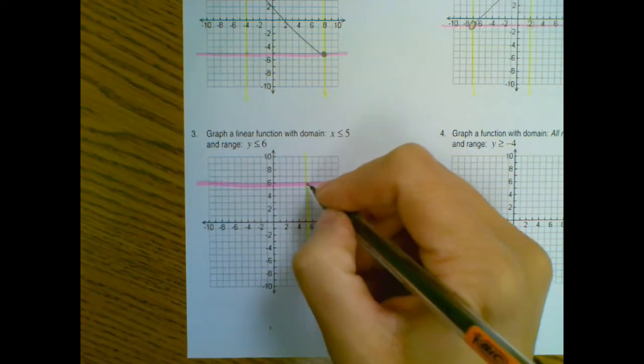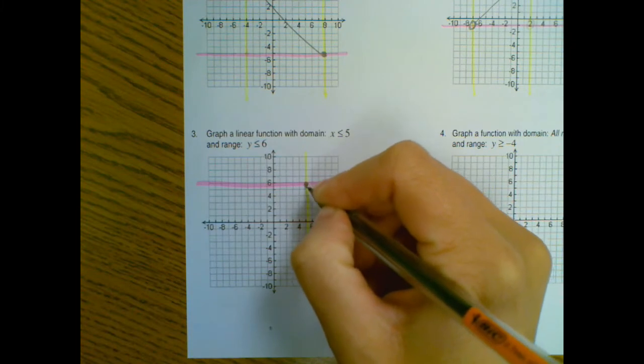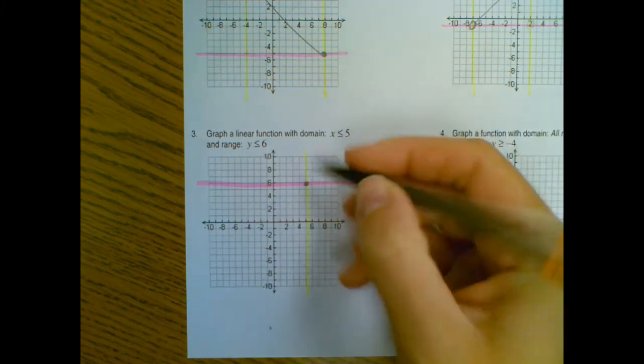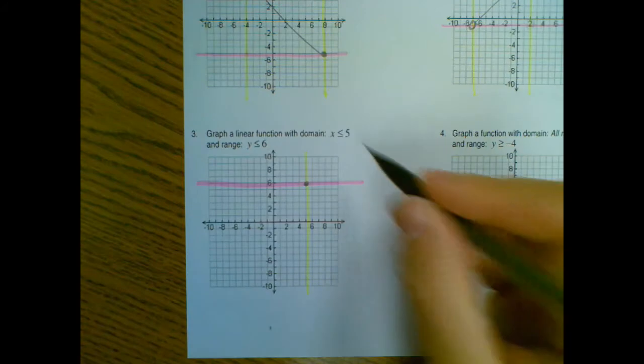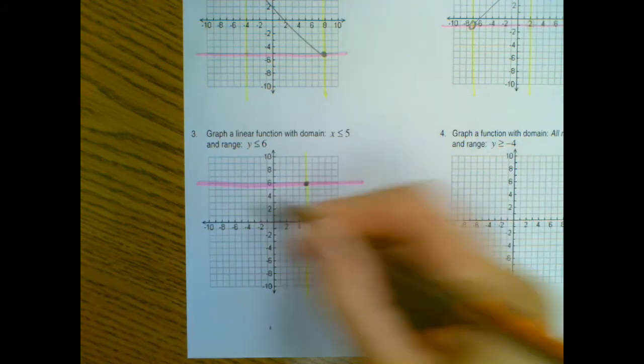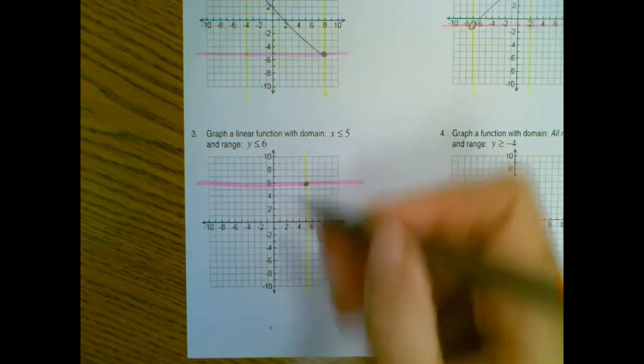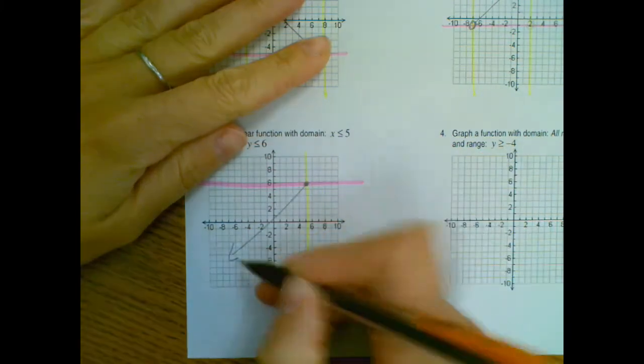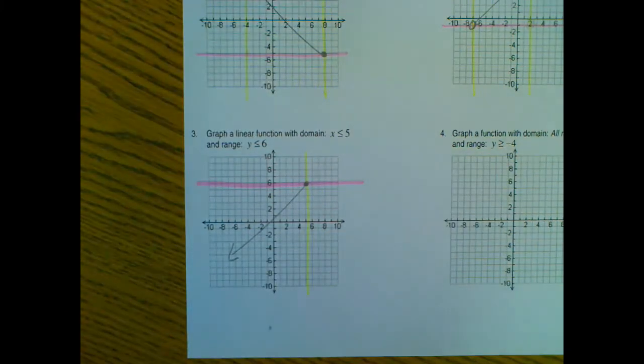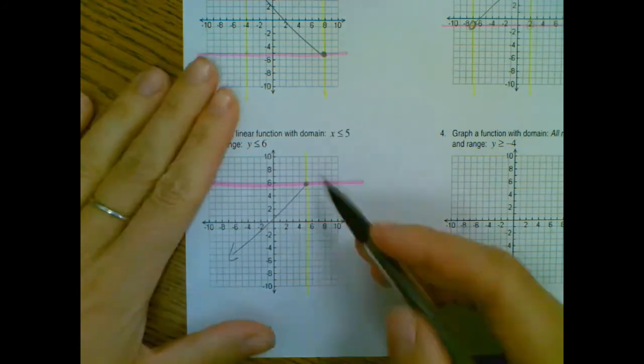These are going to have a closed circle here, and they go on forever because it's all numbers less than 5, all numbers less than 6. So we'll just draw an arrow at the end of that to show that it goes on forever. And it's a linear function, so it should be a straight line.